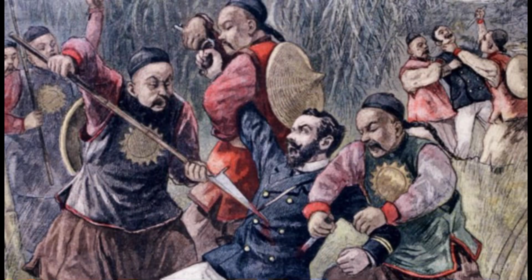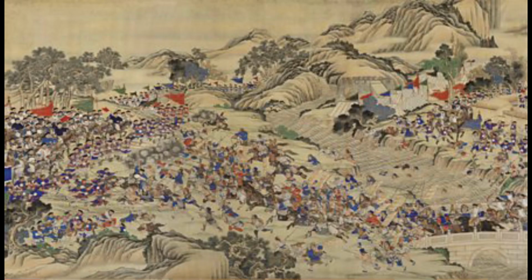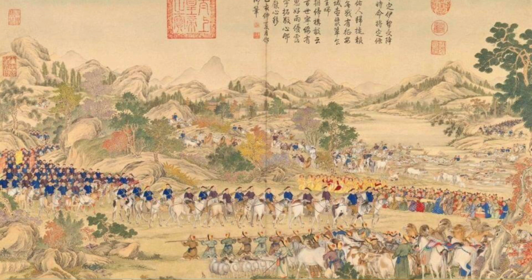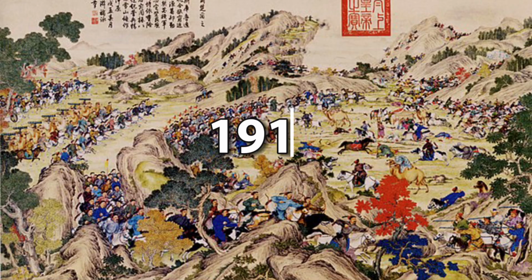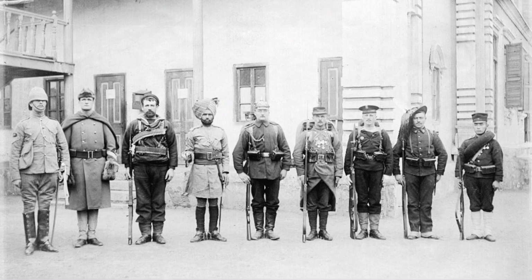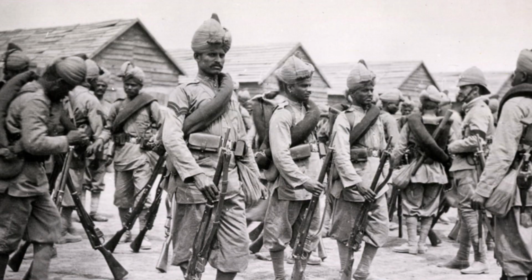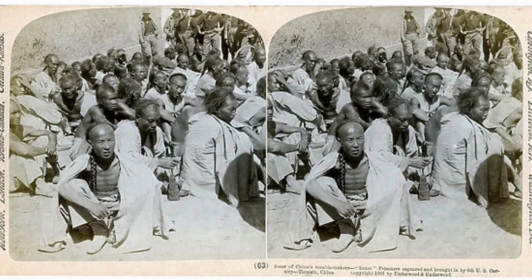The Boxer Rebellion resulted in the damage of the Qing Empire's legitimacy and influenced the Chinese Revolution in 1911. It also increased foreign influence in China. Additionally, all anti-foreign groups, including the Boxers, were forcibly disbanded.